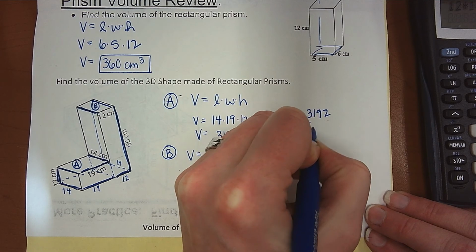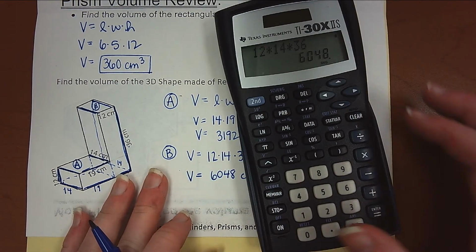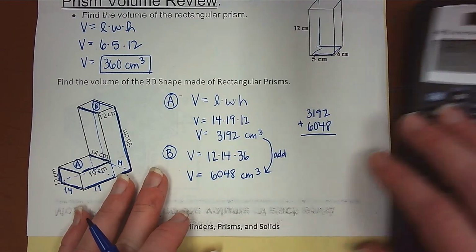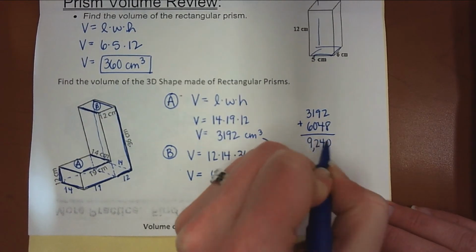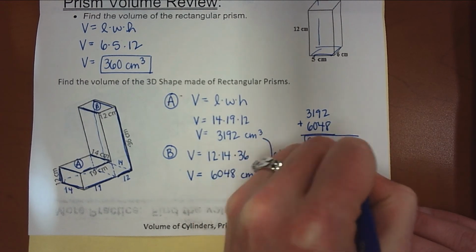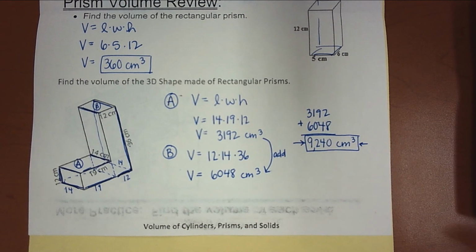3,192 plus 6,048. And I get 9,240 as my final answer. I label it with centimeters cubed because we're talking about a volume. And that is the volume of my composite solid, the shape that has two rectangular prisms kind of joined together.